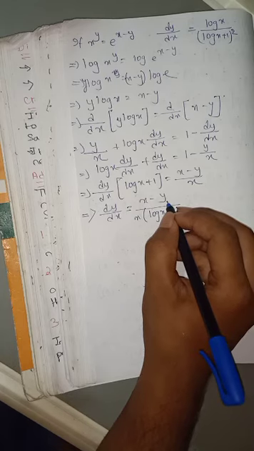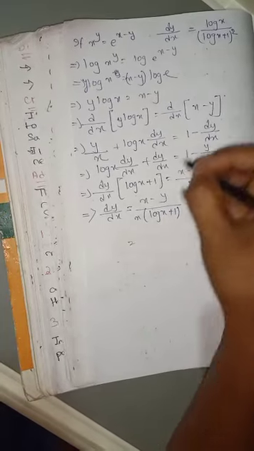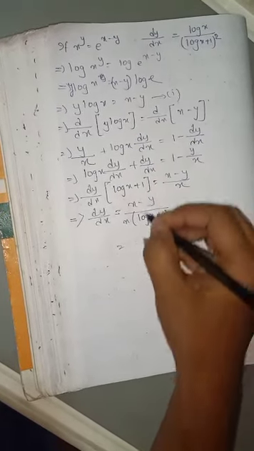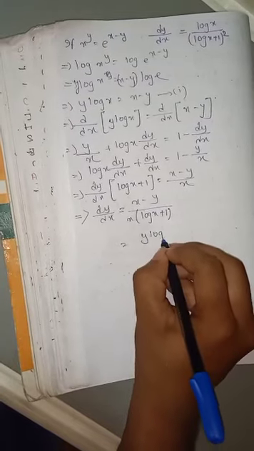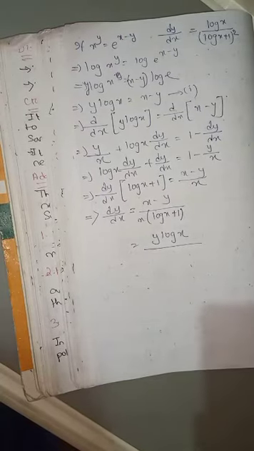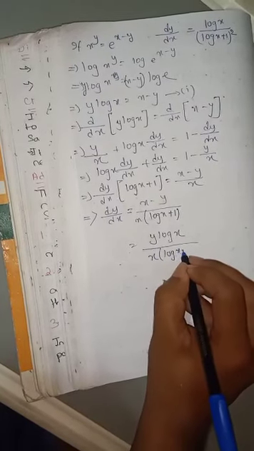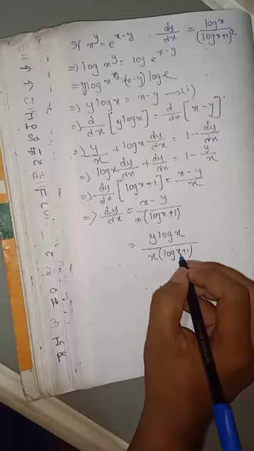In place of x minus y we can put the value of x minus y log x, by x whole into log x plus 1.